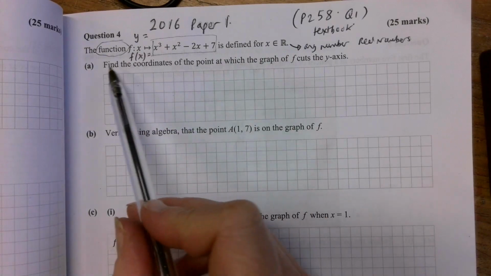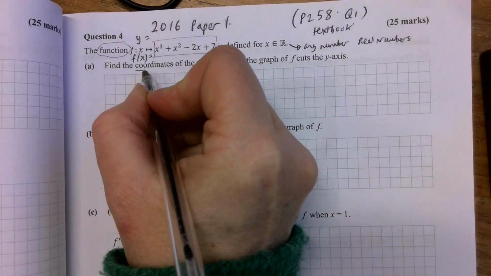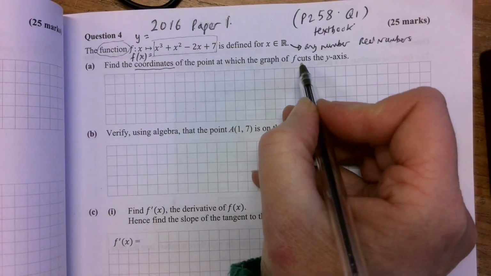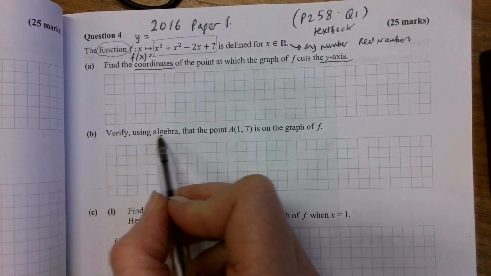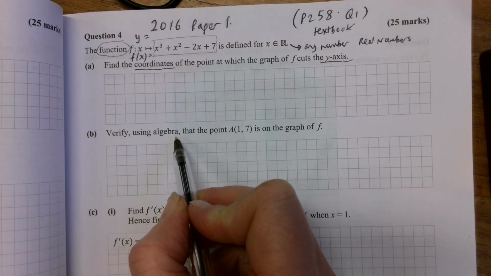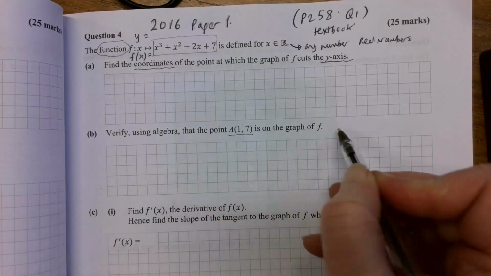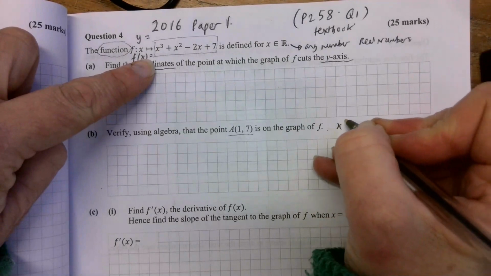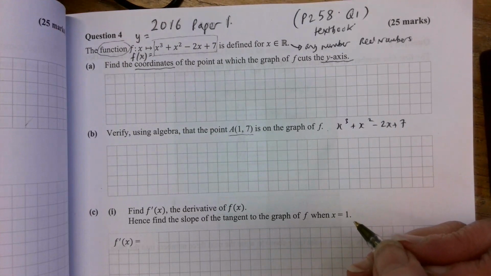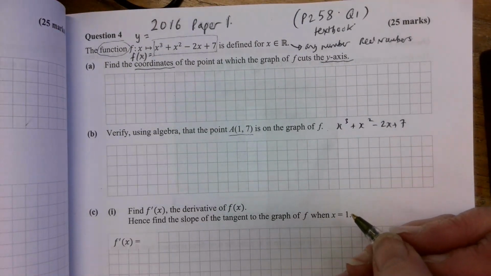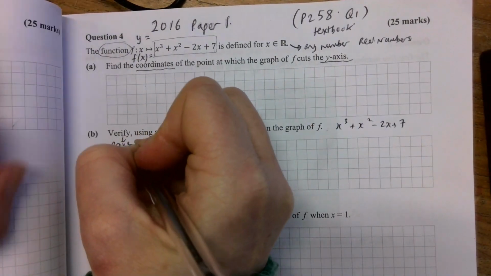Find the, I'm not going to do it yet, I'm just going to read it through. Find the coordinates of the point at which the graph of f cuts the y-axis. That's very important. Verify using algebra, so not using a graph but using algebra, that the point 1, 7 is on the graph of f. So we've got to show that it's on the graph of f. Now f was x cubed plus x squared minus 2x plus 7. So I'm going to put that in there, and check that it's on the graph. We'll do that in a minute. Verify just means show it to be true.